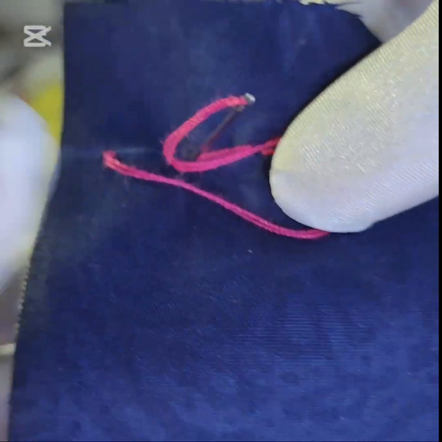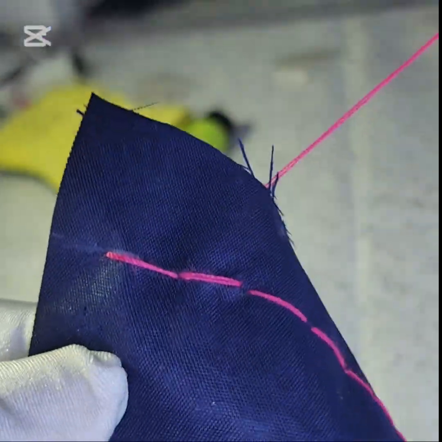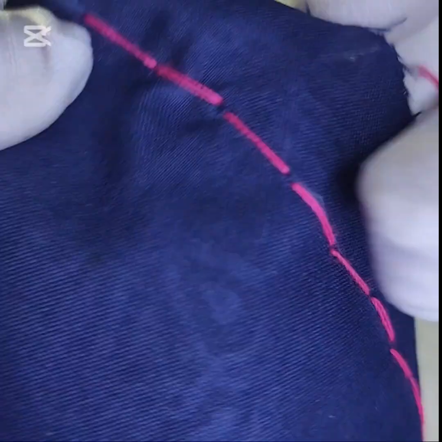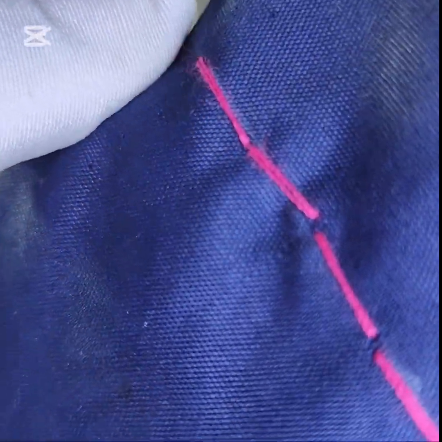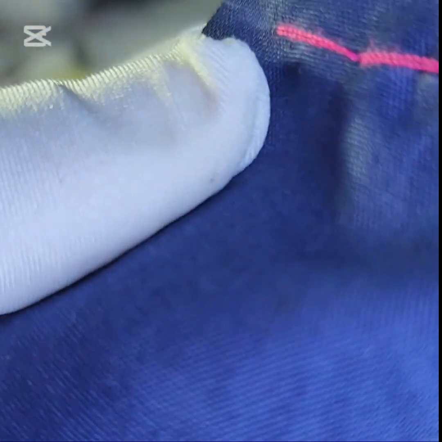It's ended. And come here to tie a knot at the end of the stitches.